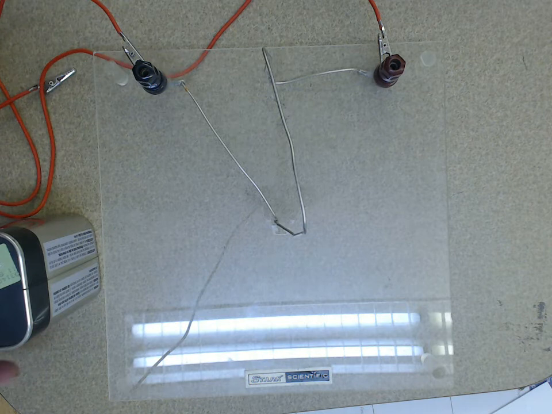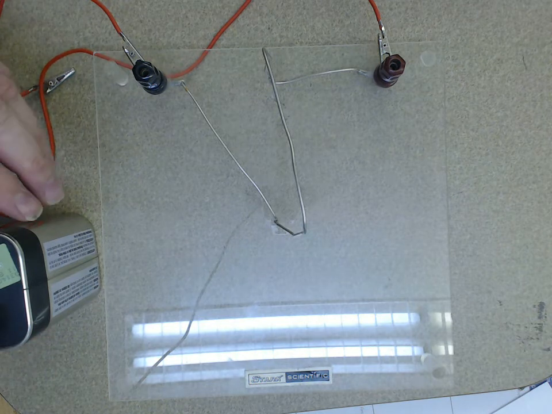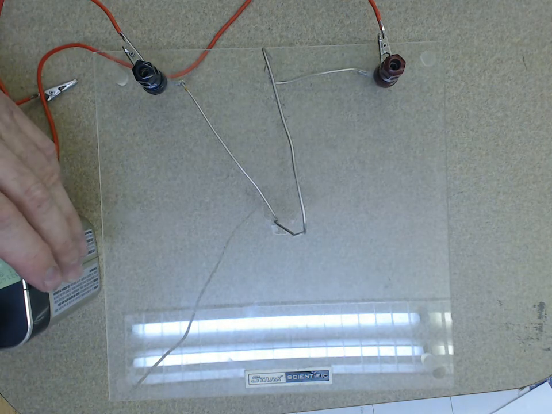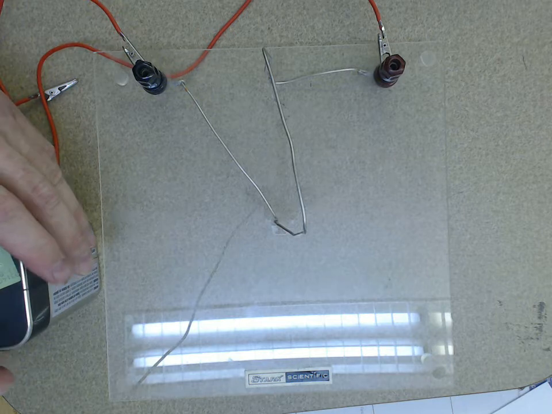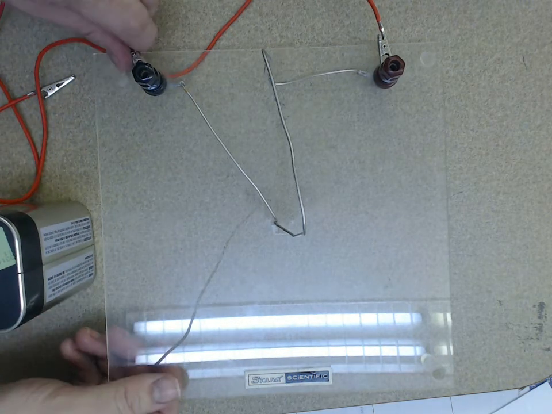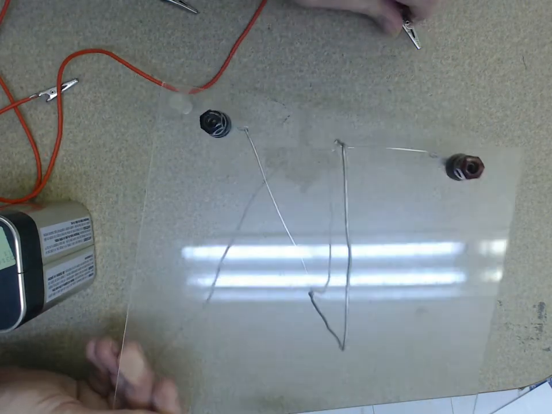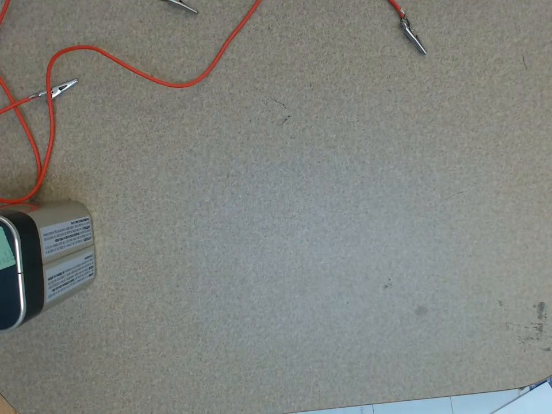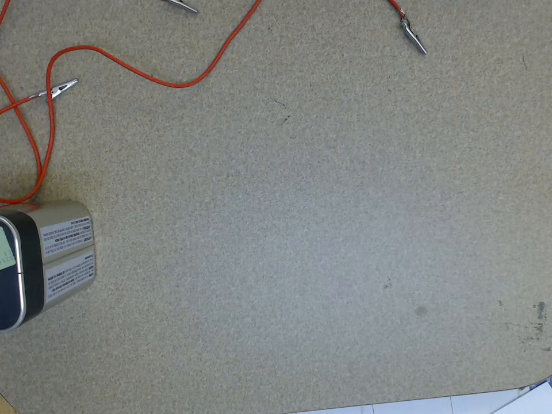Okay, the other demonstration that we want to do is we want to go in a coil as well. Okay, so I'm going to remove this setup here. Okay, now a coil has a right-hand rule as well.